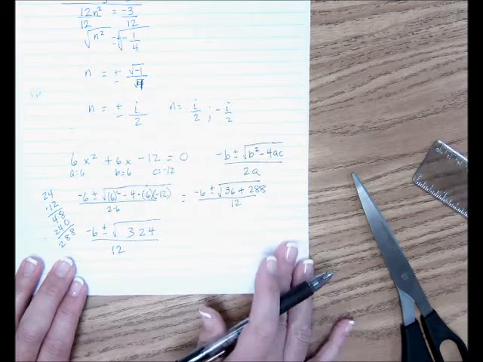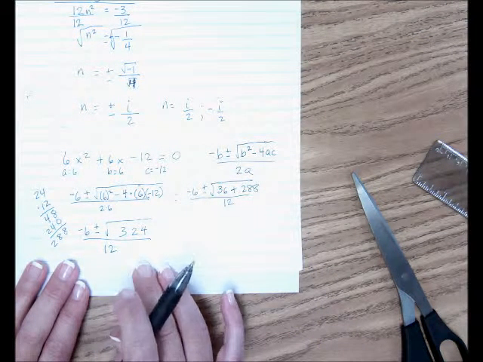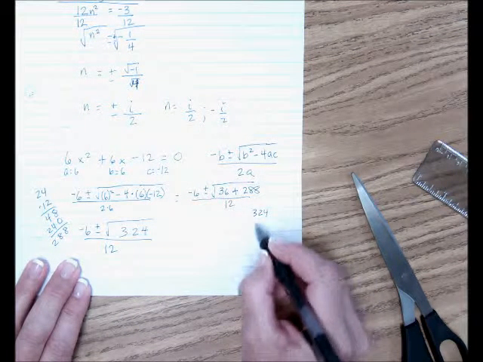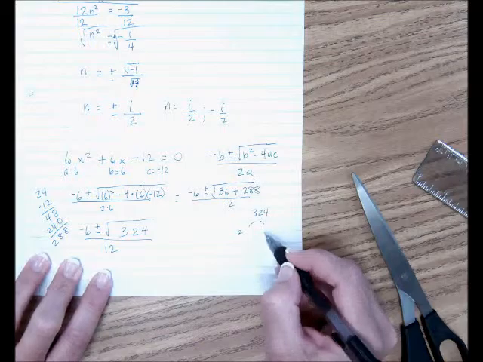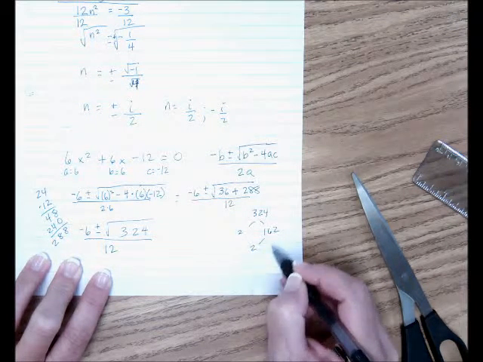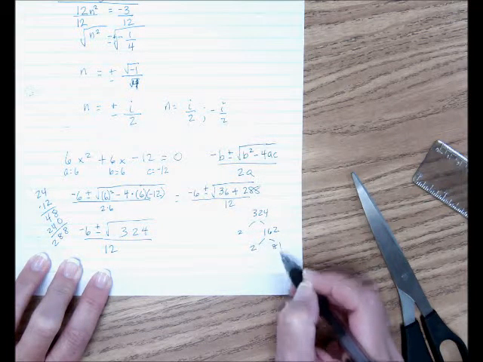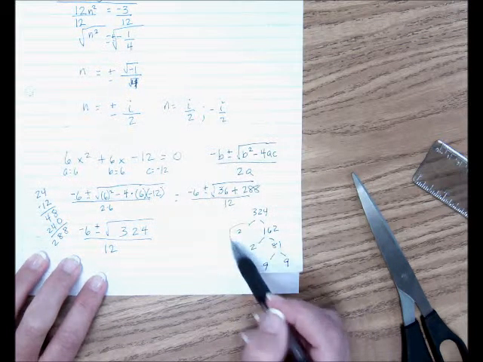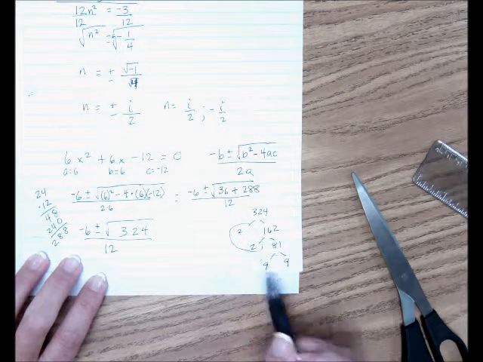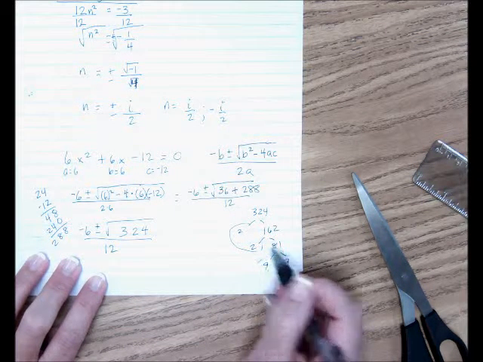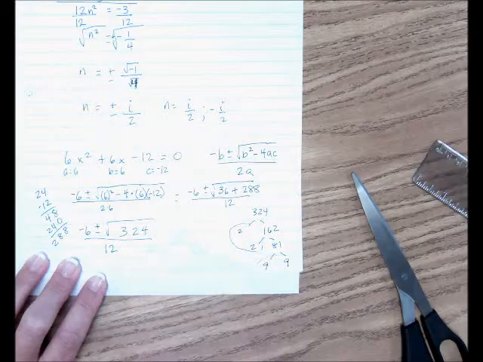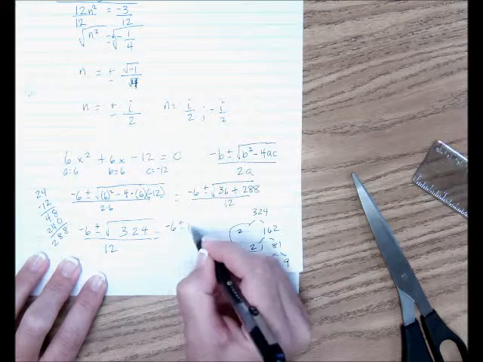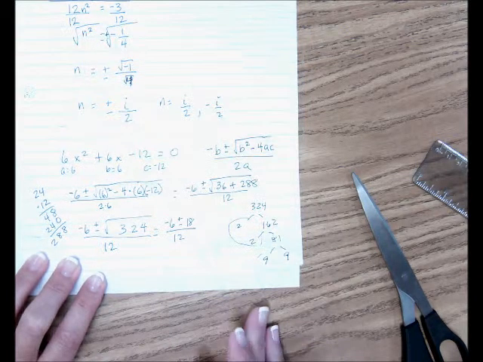And then I just have to find the square root of 324. I don't know right off the bat if it's a perfect square, so I'm just going to do my factor tree. And I know that that's going to be 162, and then 2 and 2, that's 81, and then 9 and 9. So it actually is a perfect square, because I have a pair of 9s and a pair of 2s. So the square root of 324 is 18. So I have negative 6 plus or minus 18 divided by 12.